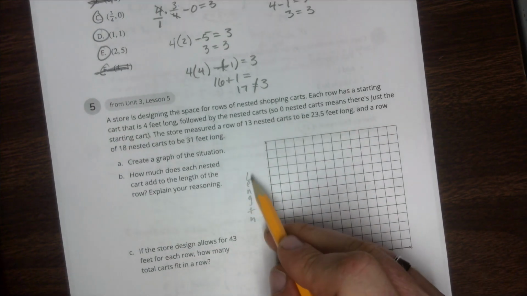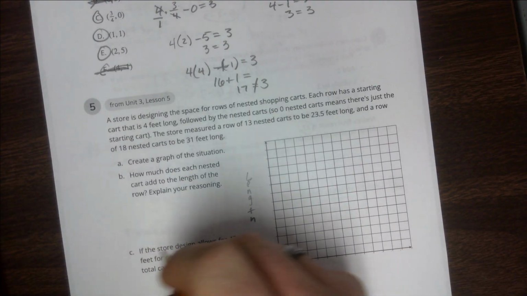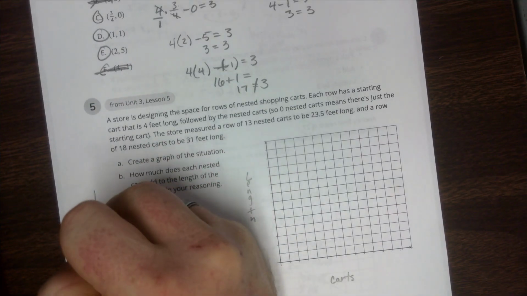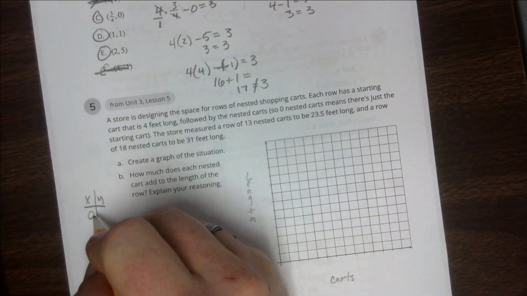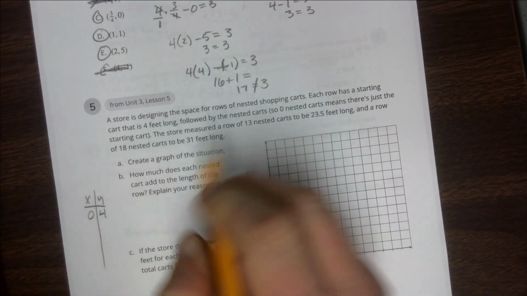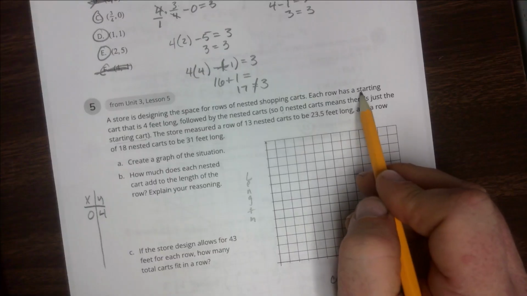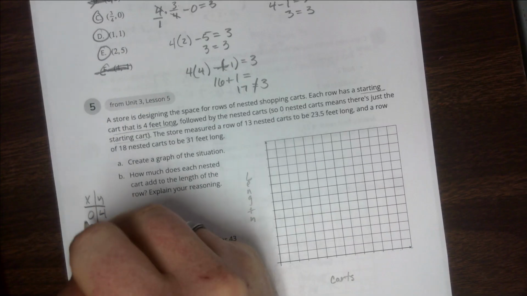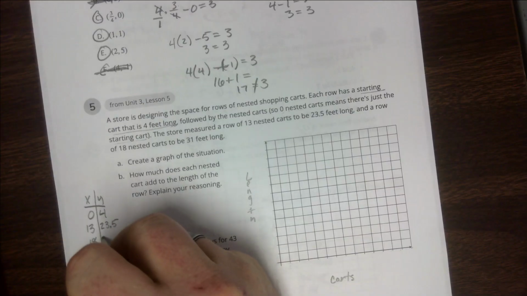All right, so I have length here and I have carts here. So I'm going to make a little T-chart. So here's my T-chart. I'm going to start with 0. And I've got 0, 4. Because 0 nested carts means there's just one starting cart. And it looks like the starting cart is 4 feet long. And then they gave me 13 and 23.5. And then they gave me 18 and 31.